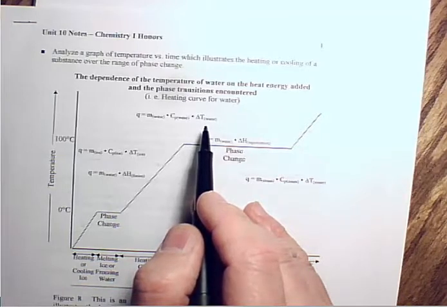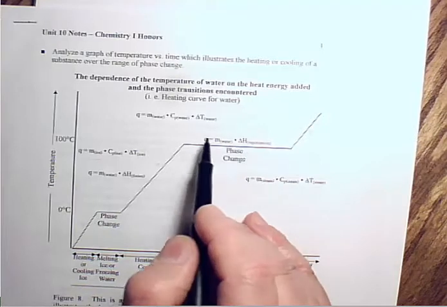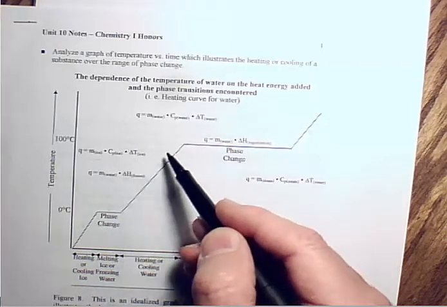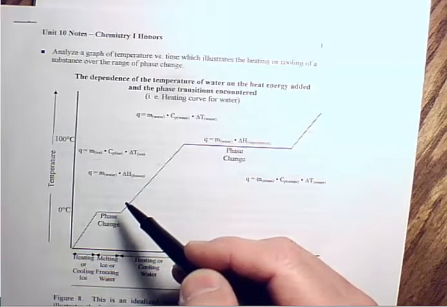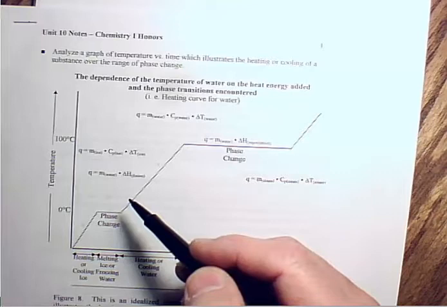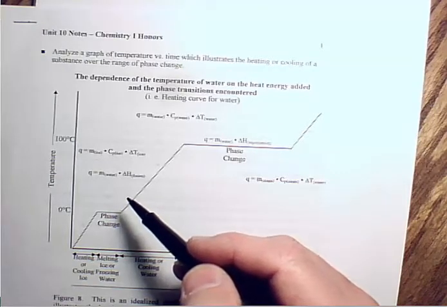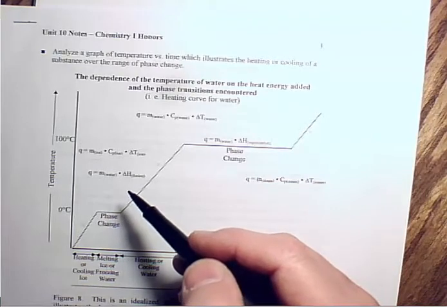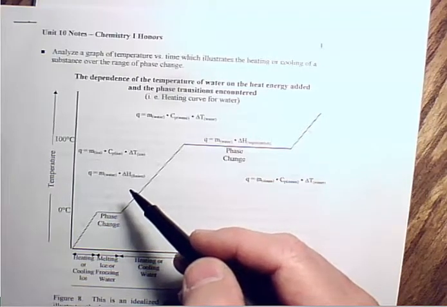That's sometimes called a reasonableness test. If you know that you're cooling down something, so the temperature is going down, and your change in temperature didn't come out to be negative, the reasonableness test would tell you that's not reasonable. Because if I'm removing heat from it, if I'm cooling it down, my change in temperature should be negative.